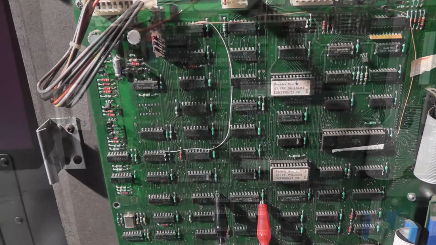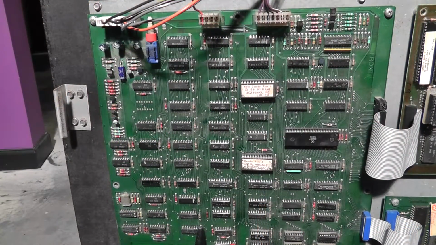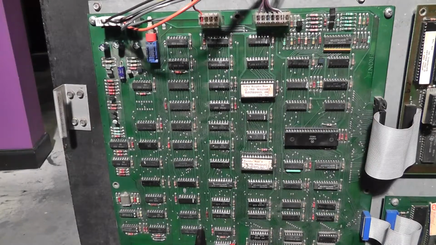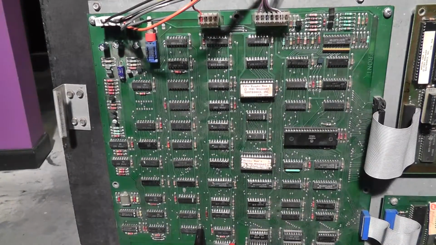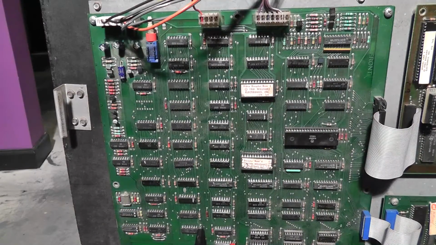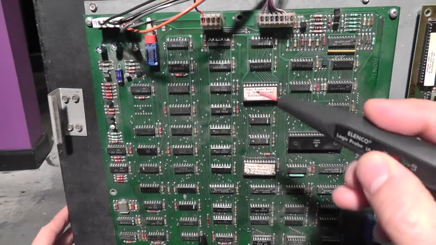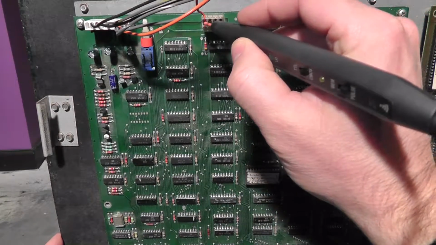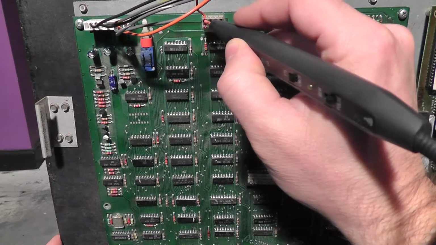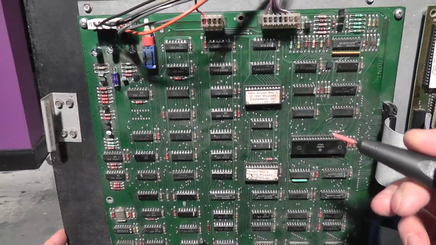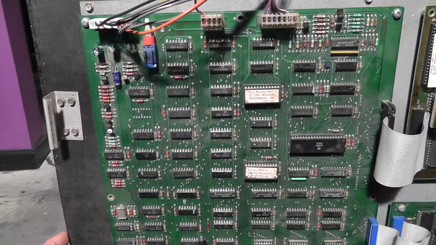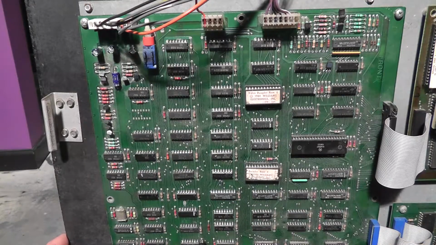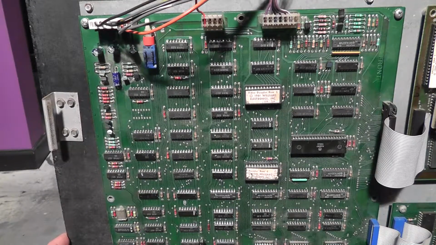Okay, we're back at my Joust here, so coin door's open. It's very hard for me to turn it on while down here. So we'll just review and make sure that we see the same thing. Helps if I hook it up to the 5-volt line.